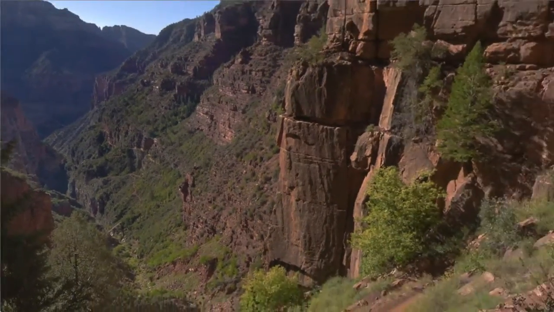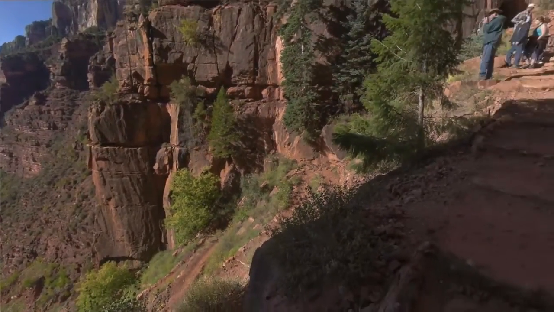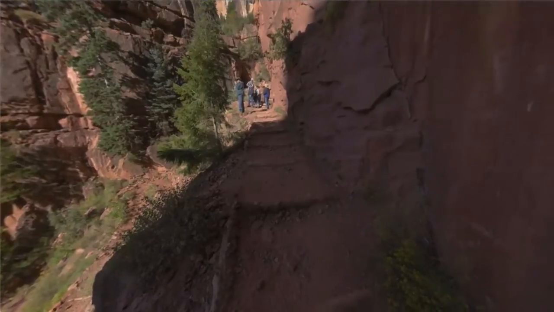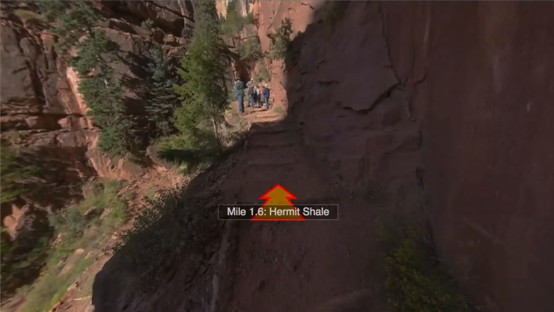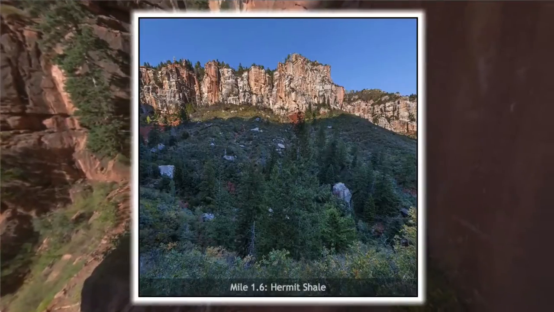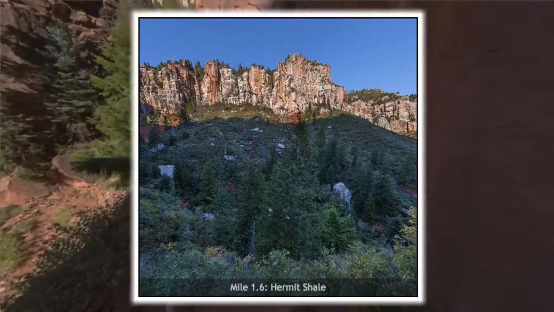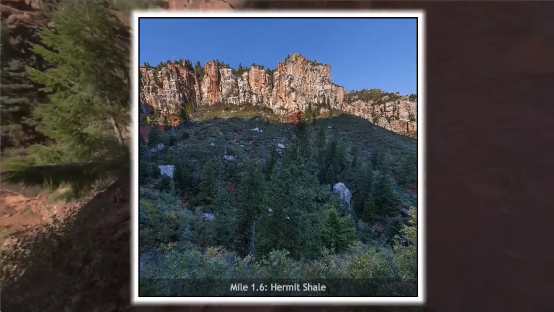Heading back up the trail from here, we pass through the Supai tunnel, past the rest area, and up a gentle climb through the Hermit Shale to a panorama spot with a fine view of the hanging valley that the trail wanders through between the Supai and the Coconino.